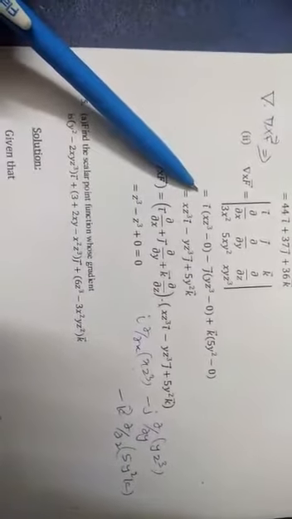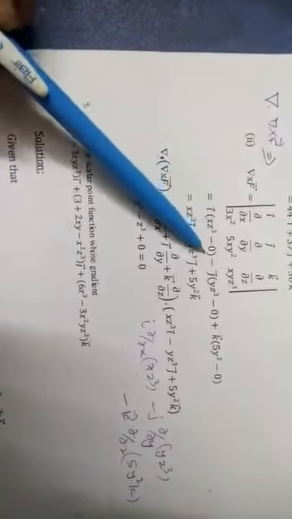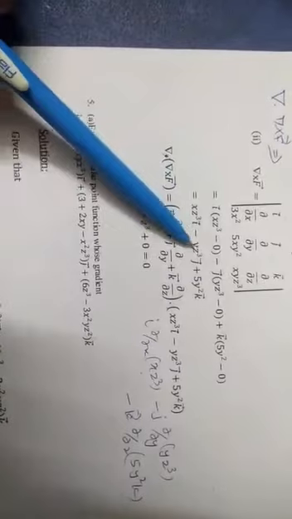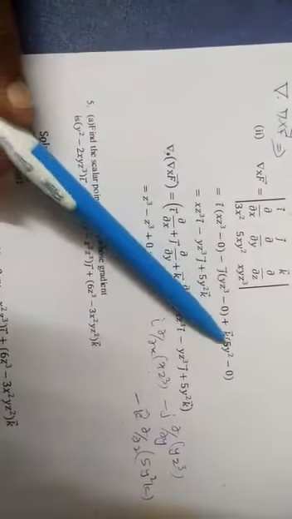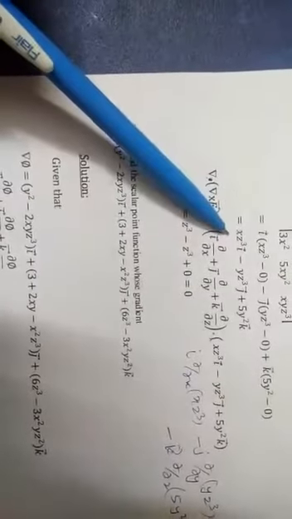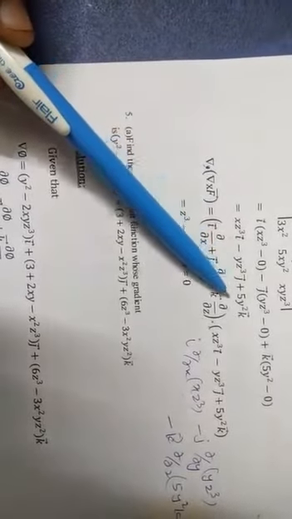So on finding the determinant, we get i vector into xz³ minus 0, minus j vector into yz³ minus 0, plus k vector into 5y² minus 0. So the answer is xz³ i vector minus yz³ j vector plus 5y² k vector.